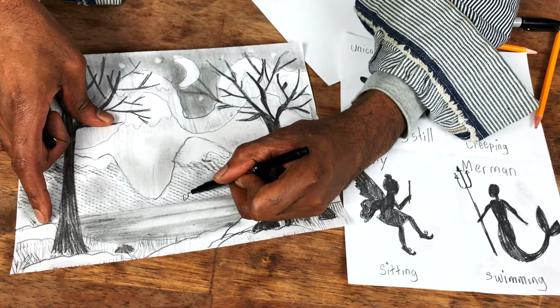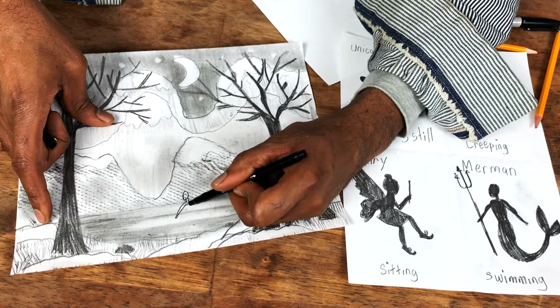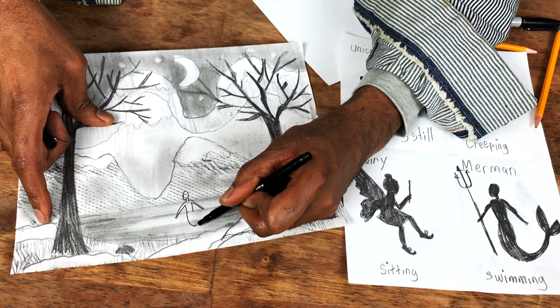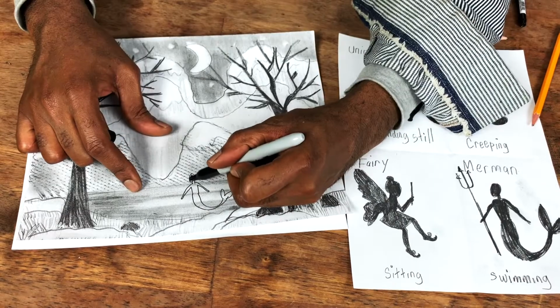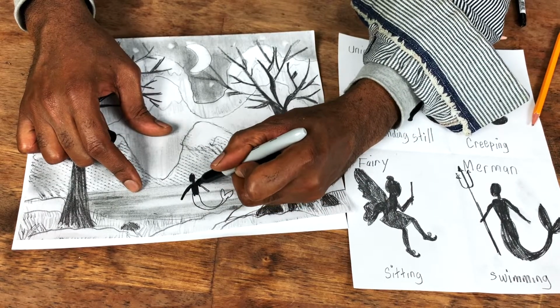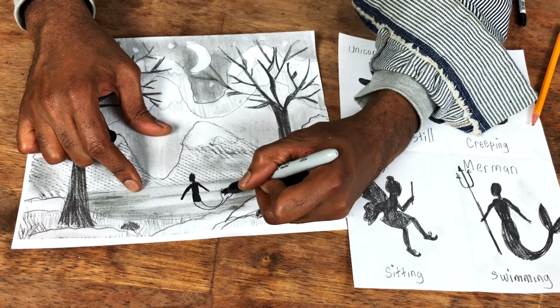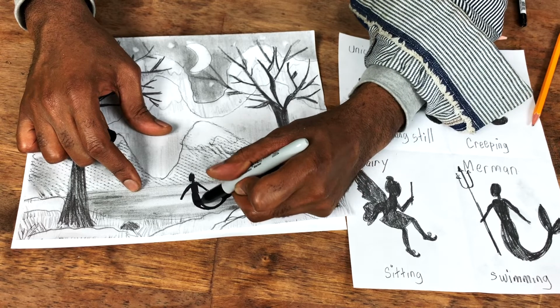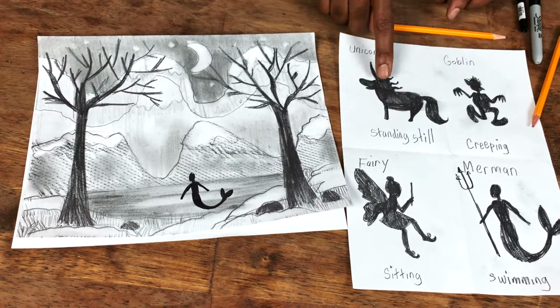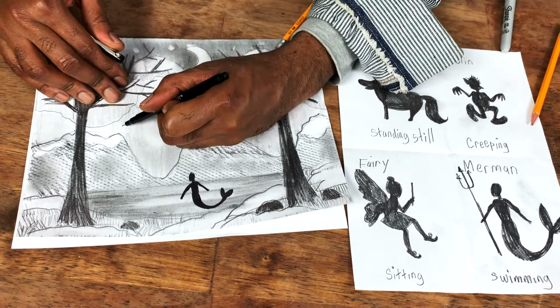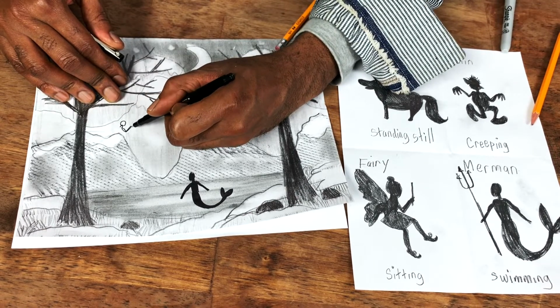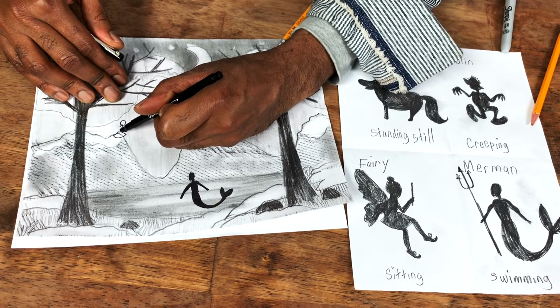After you decide where each character should go in your picture, you need to decide what size each character should be in your picture. To help you, think about background, middle ground, and foreground. Any character that you place in the background is going to be small. They're going to be a medium size if they're in the middle ground, and if they're in the front of your picture, that's called the foreground, and that's where they're going to be the biggest.